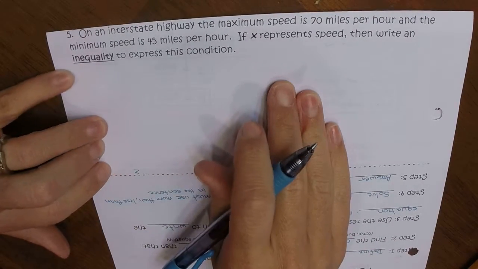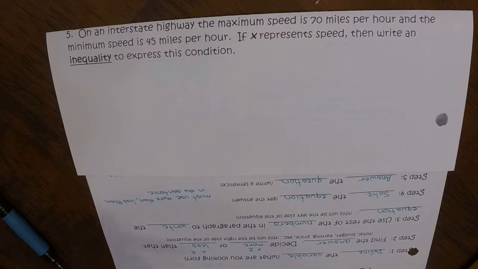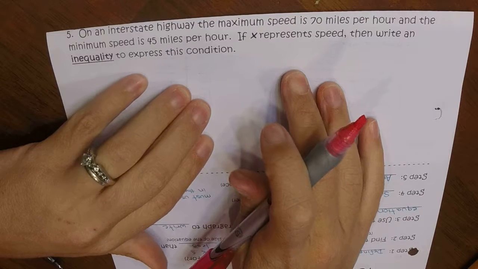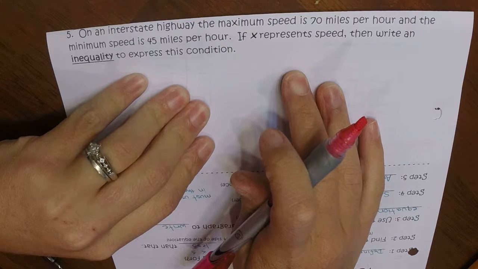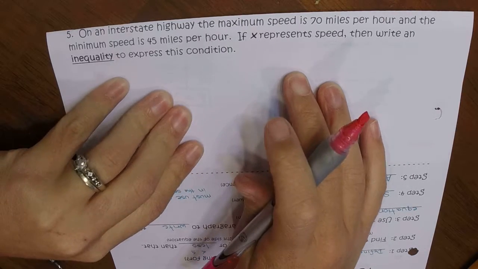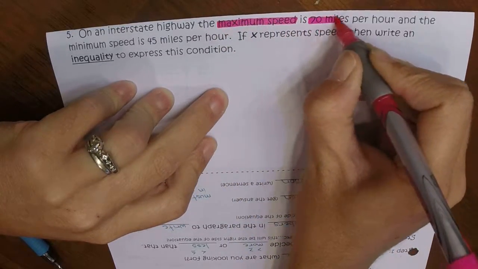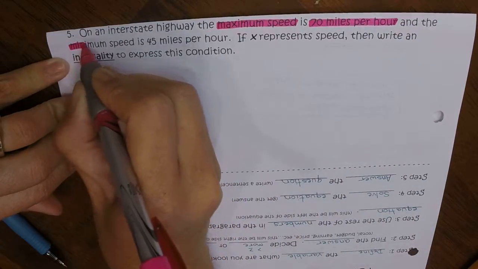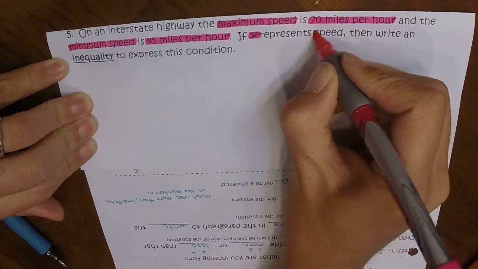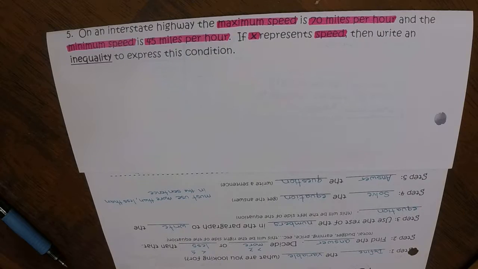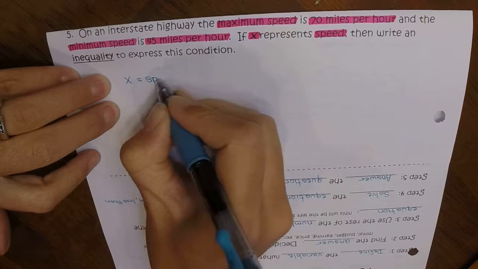On an interstate highway, the maximum speed is 70 miles per hour, and the minimum speed is 45 miles per hour. If X represents speed, then write an inequality to express this condition. Notice it doesn't say anything about solving. It just says write an inequality. So we've got a max speed of 70 miles per hour and a minimum speed of 45 miles per hour, and X is representing speed. So defining the variable here is going to be very easy. X is what they want me to use to stand for speed.